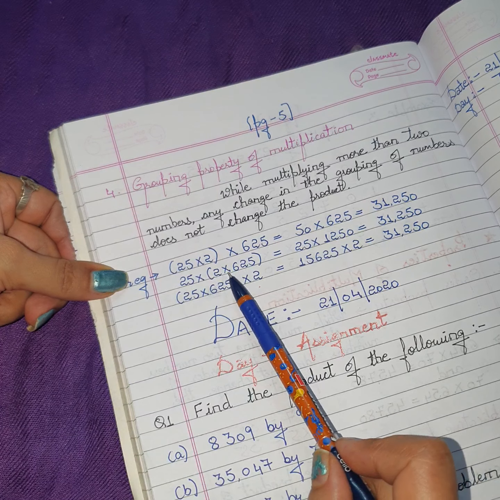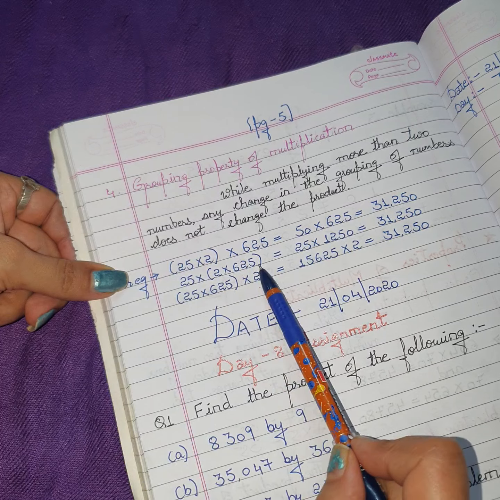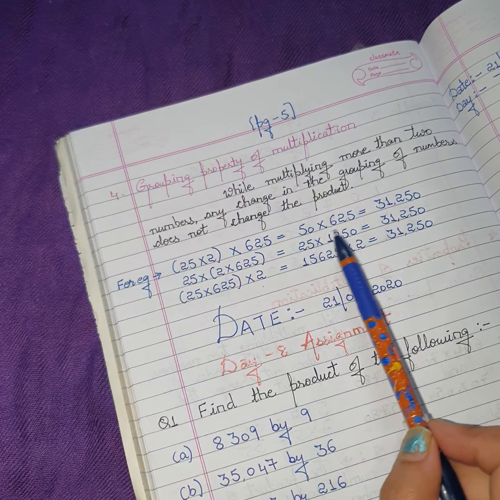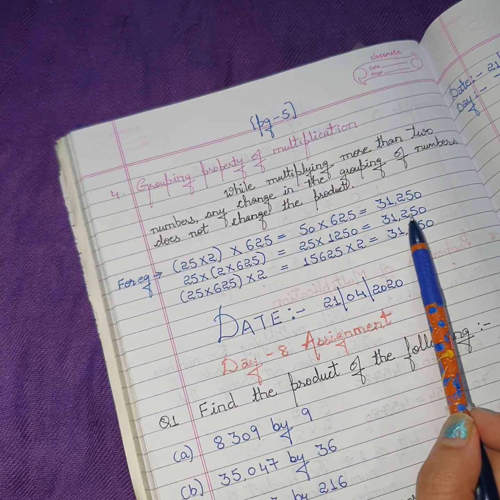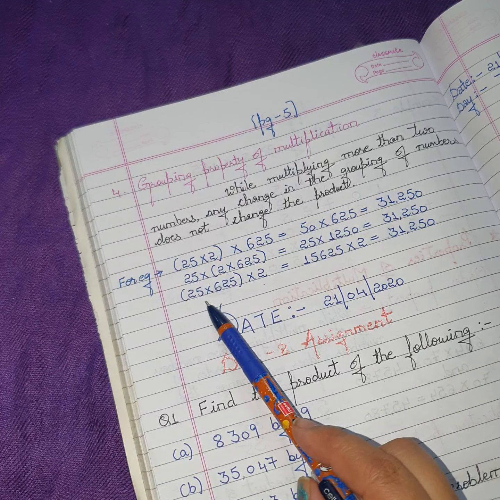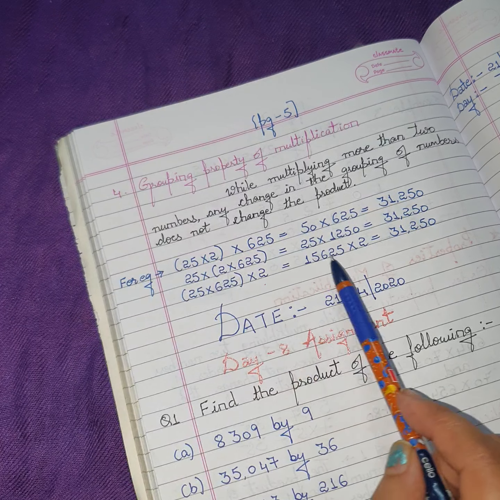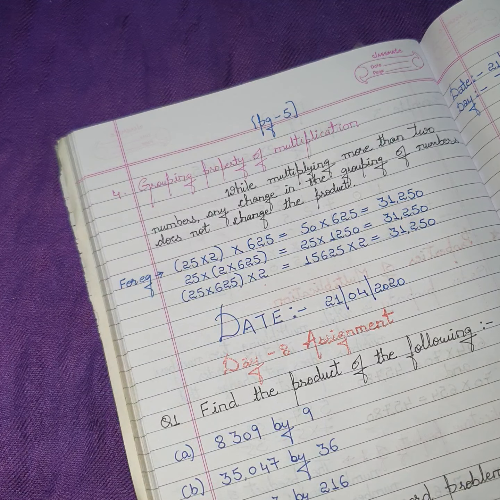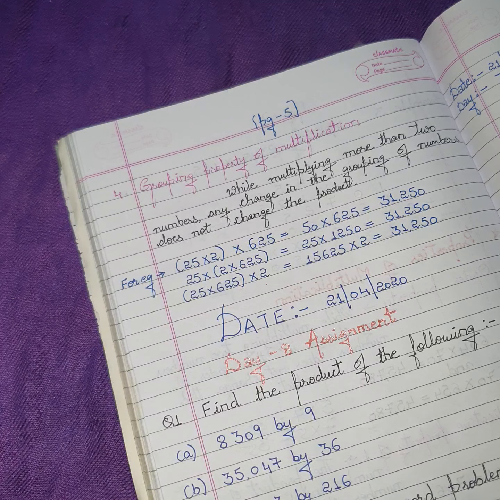Then in the second step you can see 25 is outside the bracket and 2 and 625 are in a group. Then also our result will be the same, 25 separately, and the multiplication of these two will give you 1250. So 31,250. Then here 25 and 625 are in a group and 2 is separately given. Then also the result is the same. So in whatever way you multiply, you will get the same answer. It doesn't depend on the group.